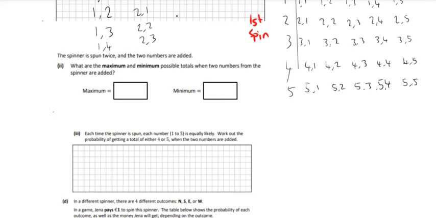For the maximum and minimum, the minimum possible value we'll do first has to be the two smallest numbers, which is 1 and 1 added together, so that would give us 2. That's the minimum. And then for the maximum, it has to be 5 and 5, because that will give us the biggest possible value, 10.